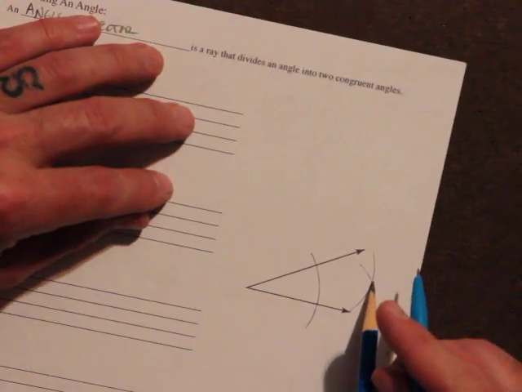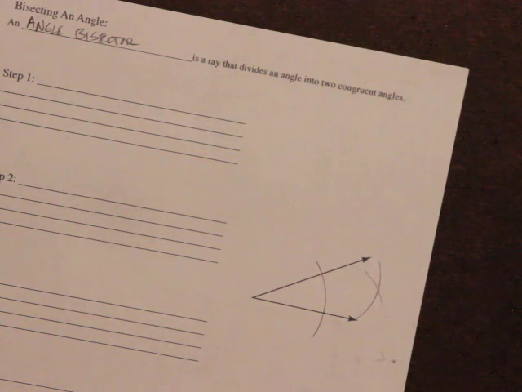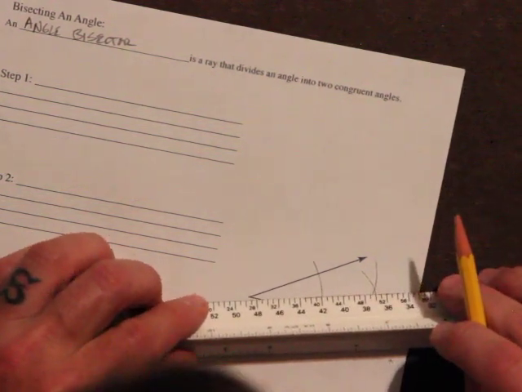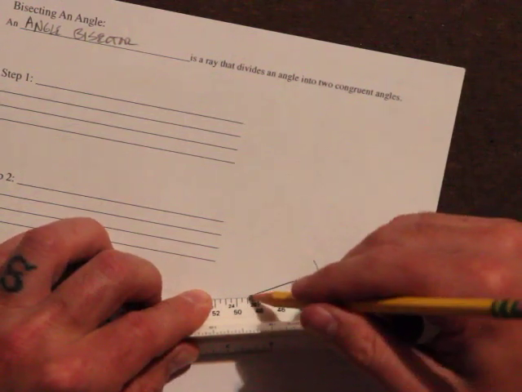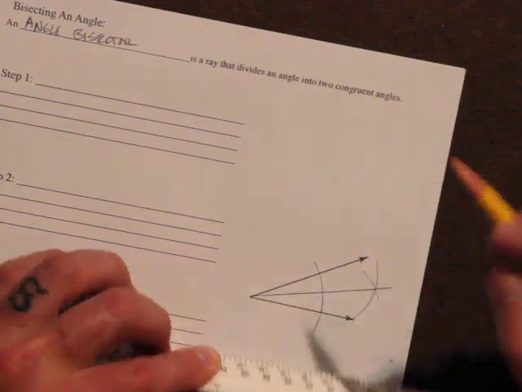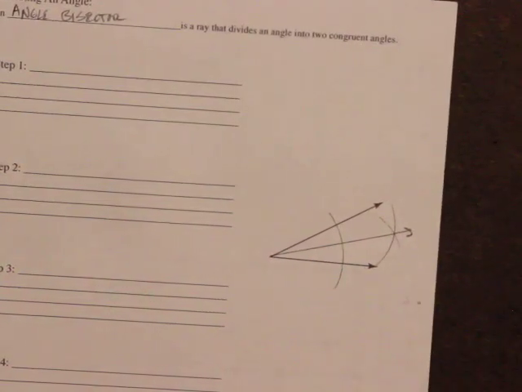Now, where these two arcs cross, that is where I am going to draw my ray, and I have bisected my angle.